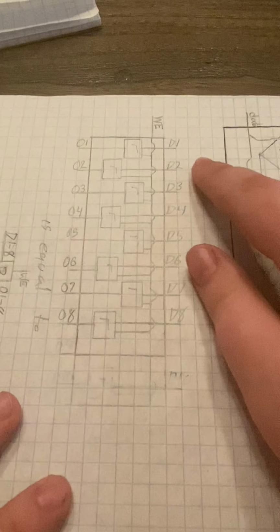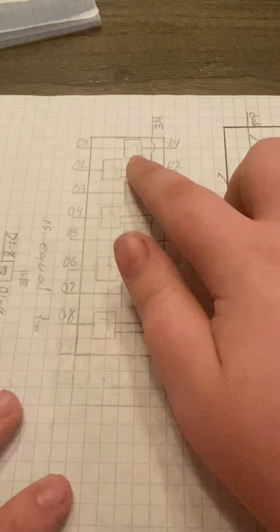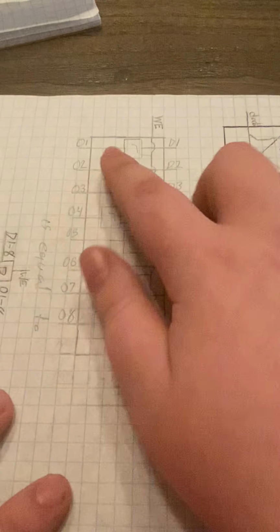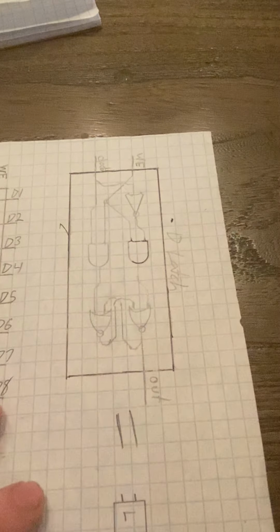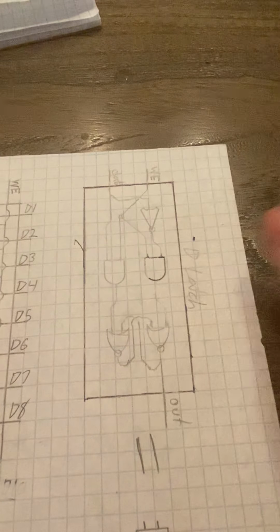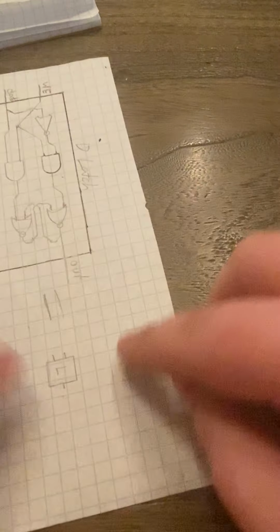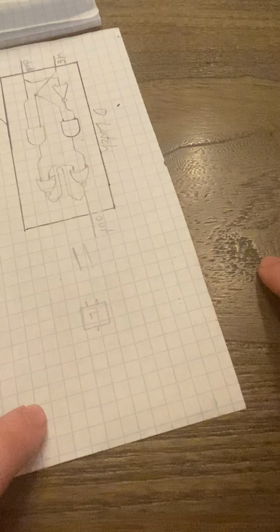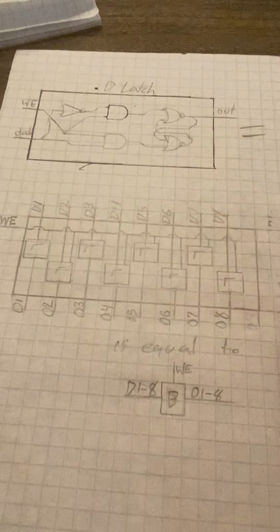We have our data lines here, our write enable up here, our blocks here, and the outputs here. So this is basically an expanded version of this, but instead of having one data input, it has multiple data inputs and multiple data outputs. In this case, we're basically putting a bunch of these next to each other in series, and then connecting all the write enables to the same input. That's basically what this is here.